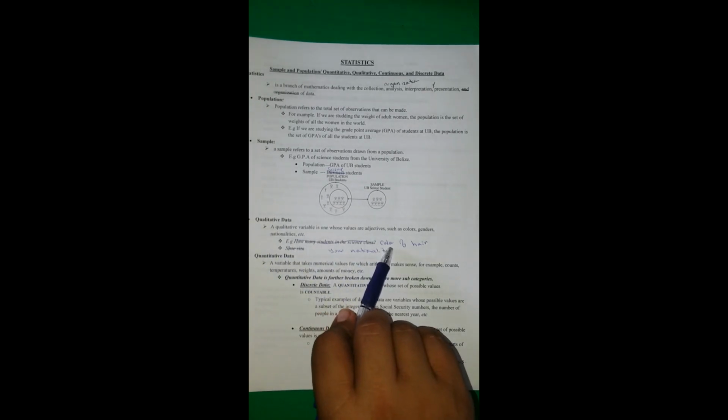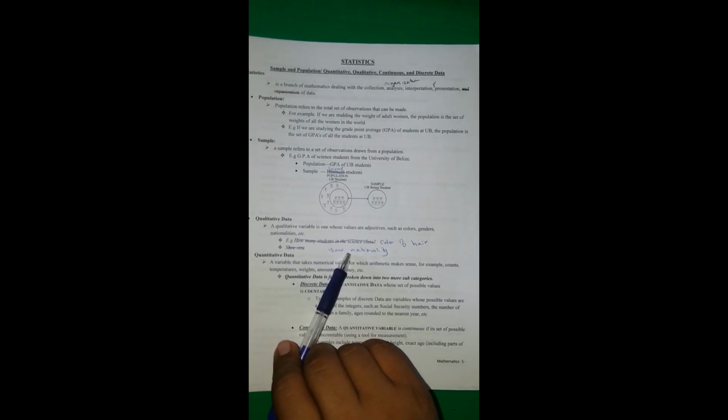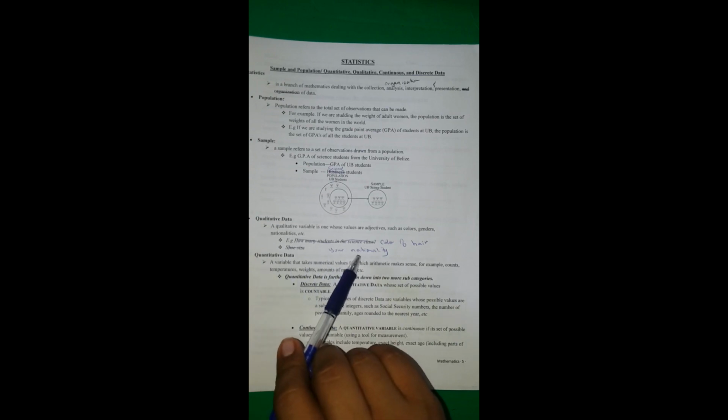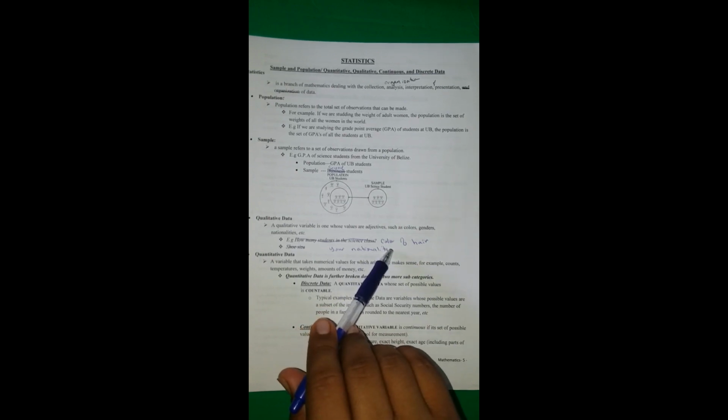Example, what is your color of hair? Of course, you can tell me it is black, brown, yellow, and so on. If I ask you what is your nationality, it might be Belizean, Salvadorian, Guatemalan, Mexican, American, and so on. If you notice, what you would enter here is a word. So once it is a word, it is going to be qualitative data. Qualitative, it's a quality.